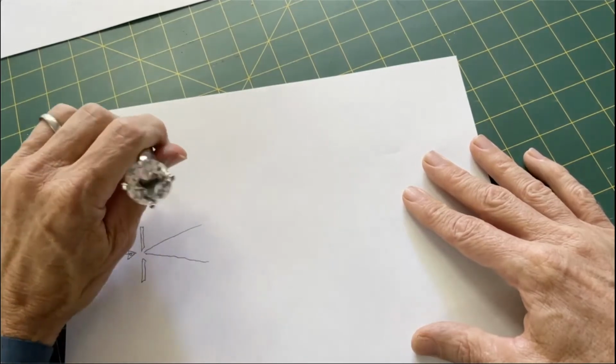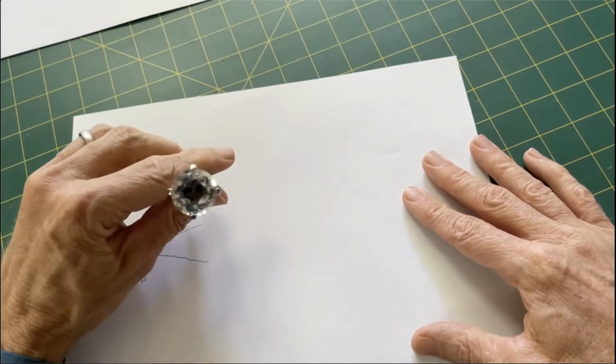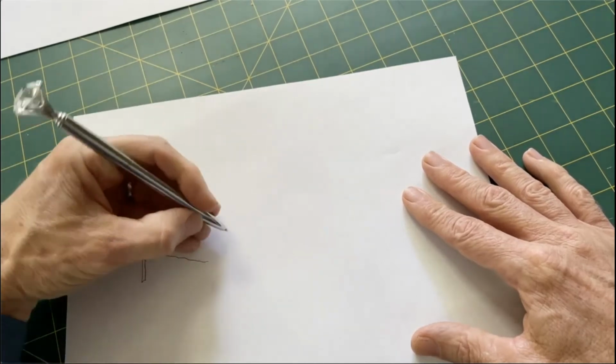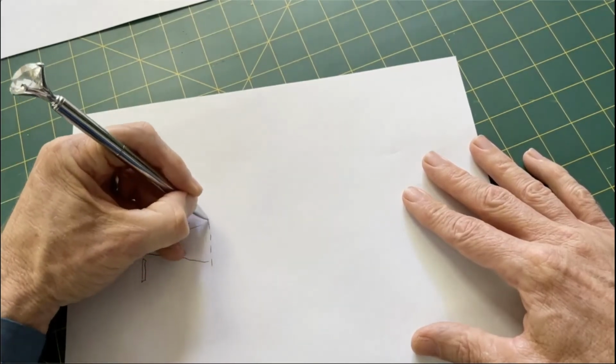Oh, do you like this pen I got? I got it for Christmas. Rather neat.